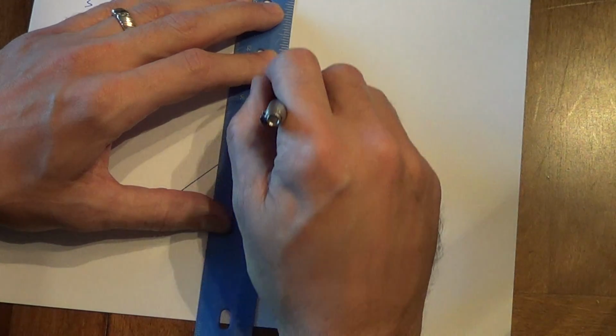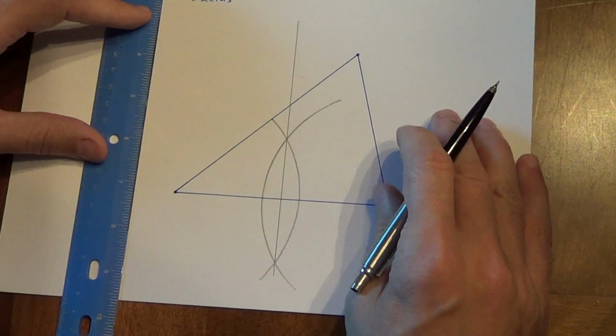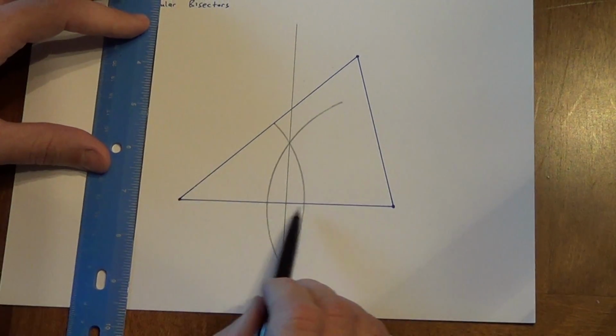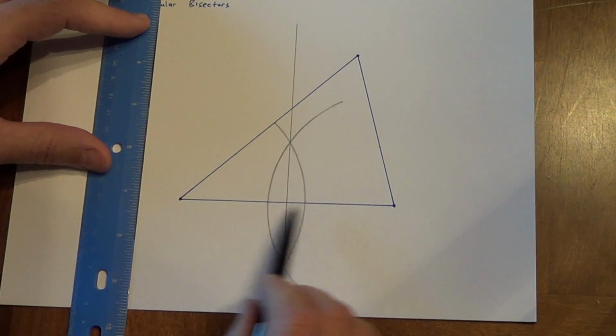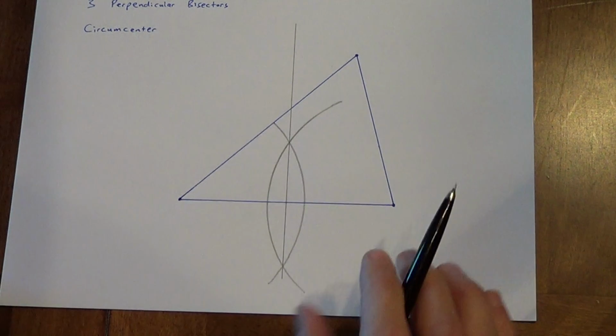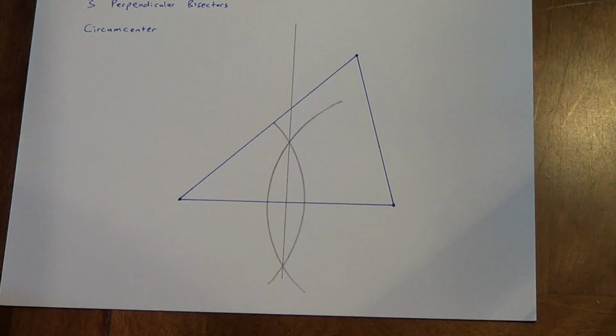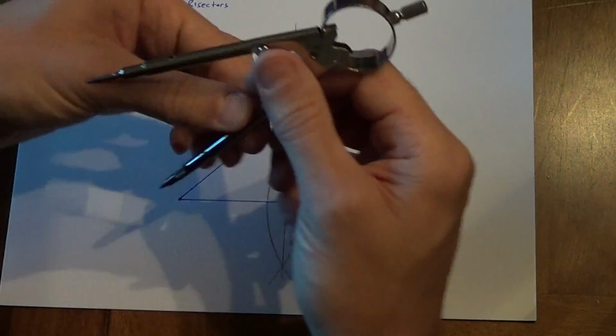So draw all the way through this nice long perpendicular bisector. Notice that it should look perpendicular and it should look like it cut this segment in half. If it does not look that way, if it's obviously wrong, then you probably did something wrong. You need to start over and try again. Okay, so now let's go to a second side.